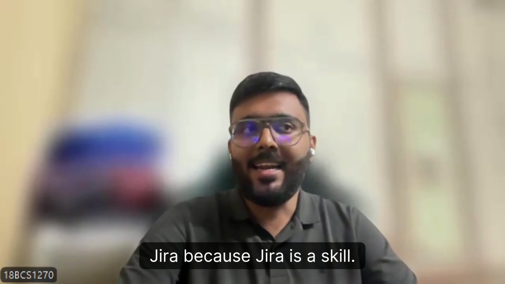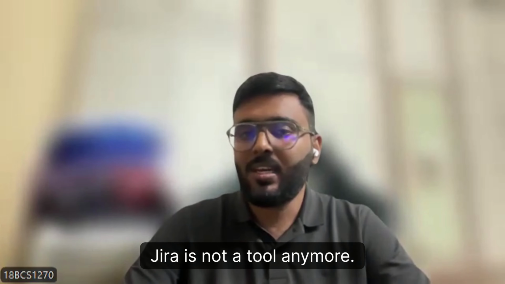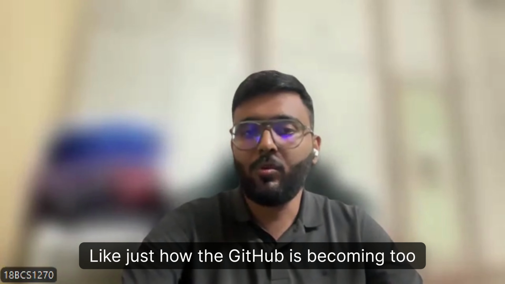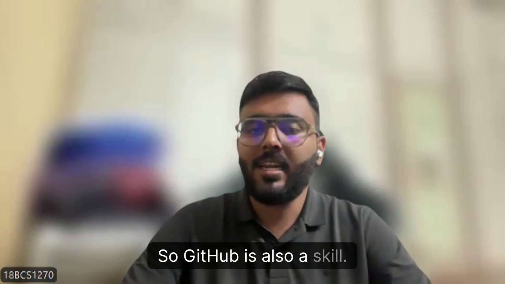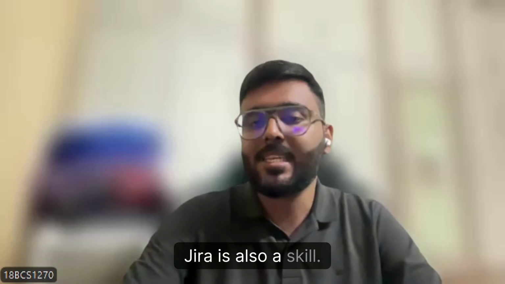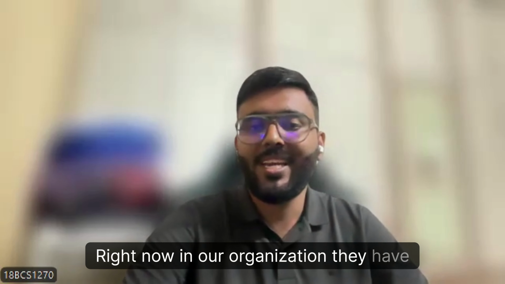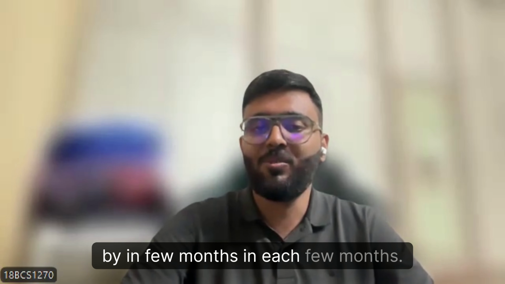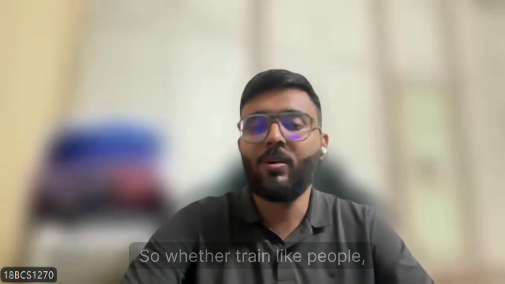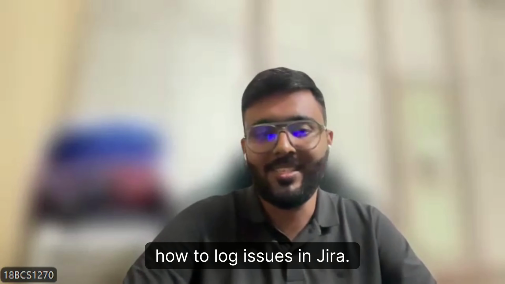Because Jira is a skill. Jira is not just a tool anymore, just like GitHub is becoming so big. GitHub is also a skill, and in the same way Jira is also a skill right now. In our organization, they have Jira training sessions every few months, where they train people how to use Jira and how to log issues in Jira.